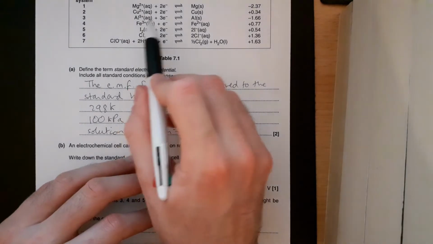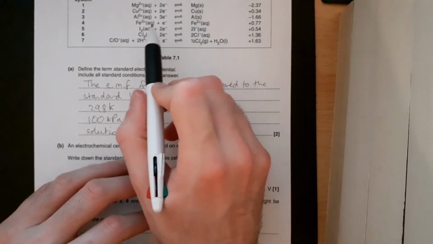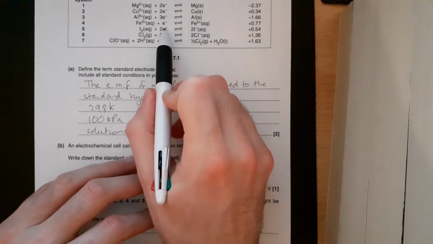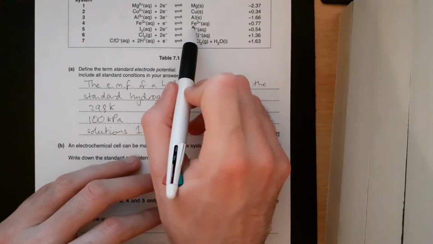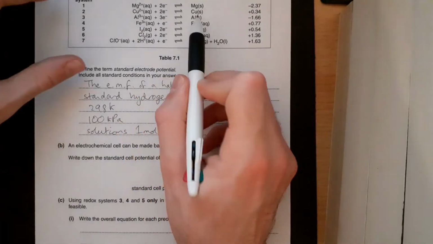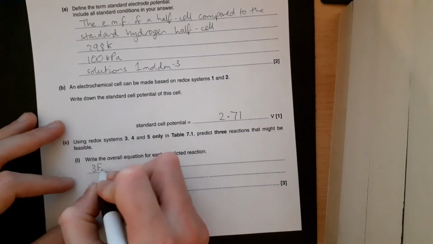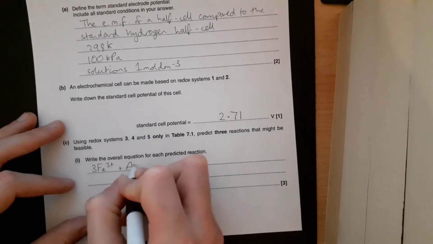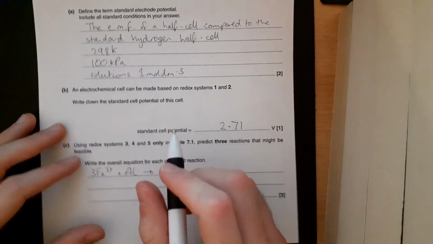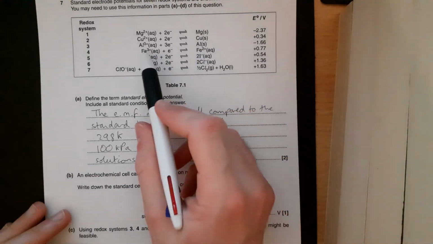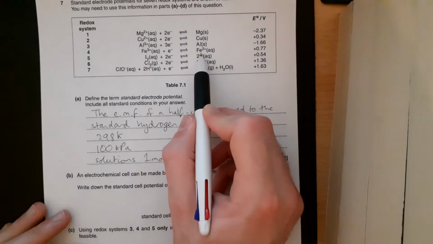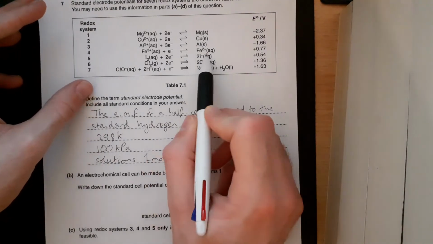So it's going to be Fe3 plus reacting with Al, but we need to make the electrons balance, so we're going to have to multiply this bottom one by 3. So it's going to be 3 Fe3 plus Al. And that is then going to make Al3 plus and 3 Fe2 plus, because we times this by 3, haven't we?